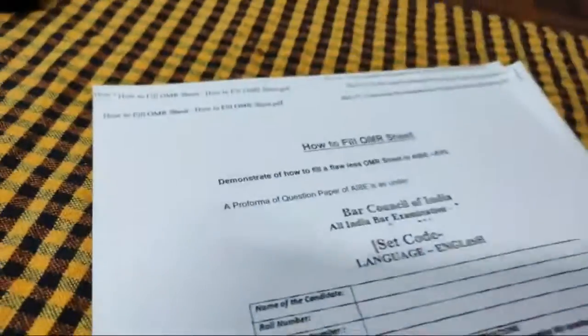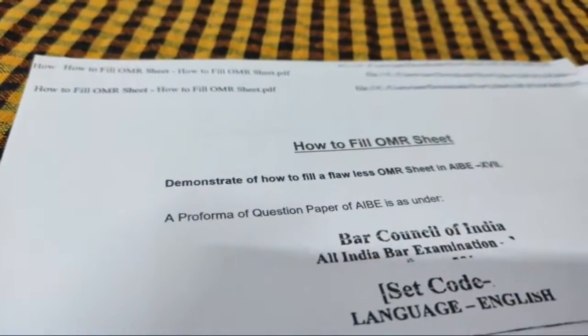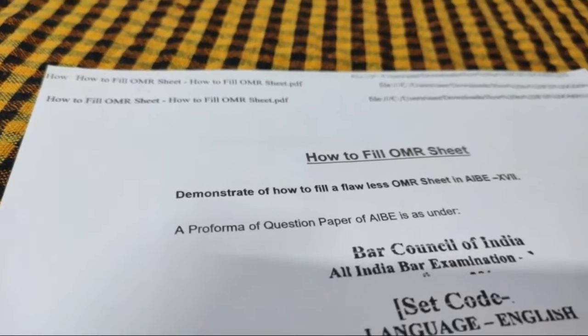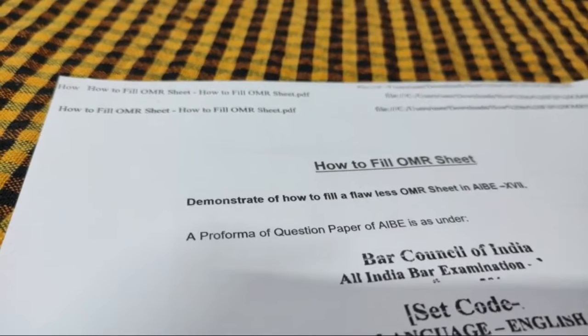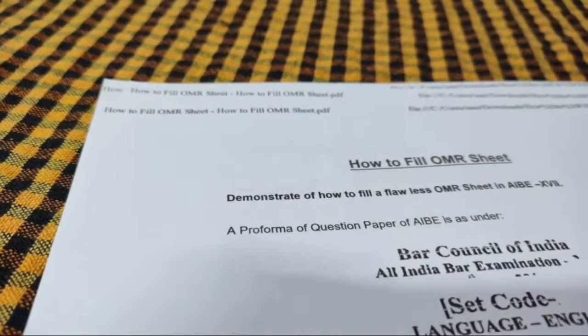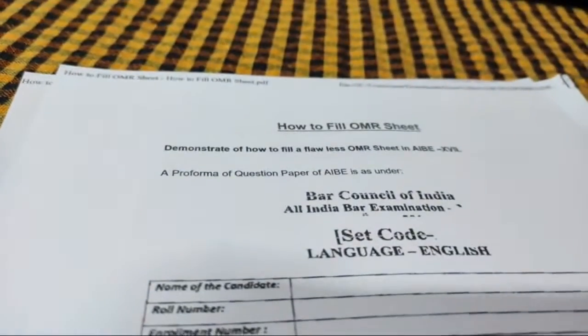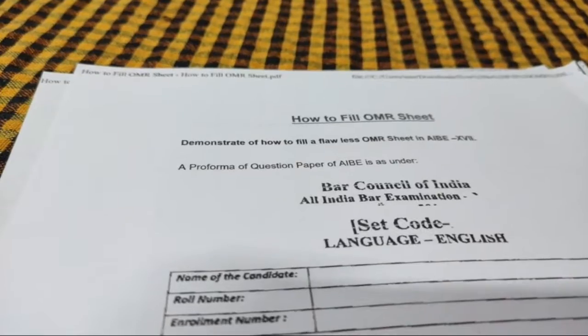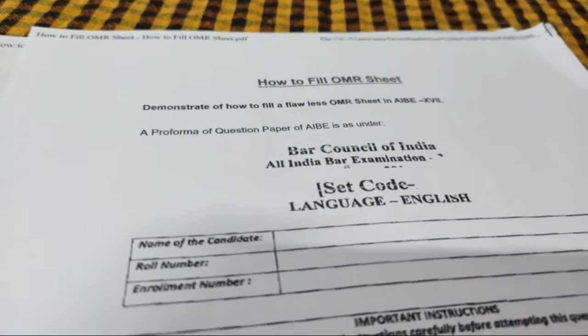So if you can see, this is the demonstration of how to fill a flawless OMR sheet in AIBE 17. This has actually been prepared by one of our fans, Mr. Shumit Mojumdar, I guess. It has been an honor to have such fans who actually help us in making such videos. So if I am not mistaken, Mr. Mojumdar is saying, kindly do give a message to all the viewers.